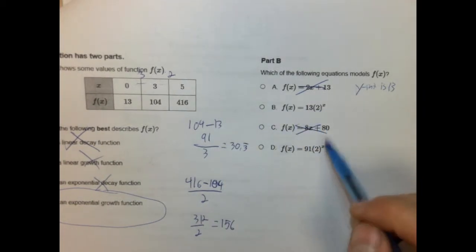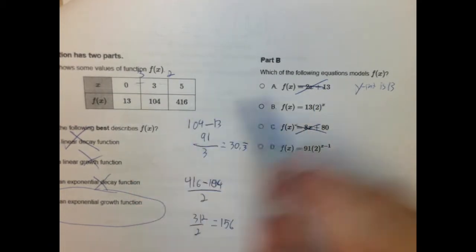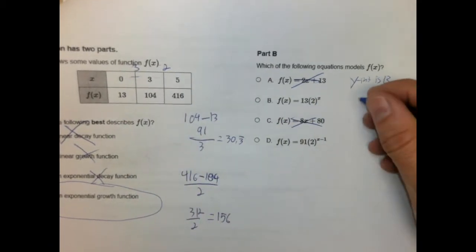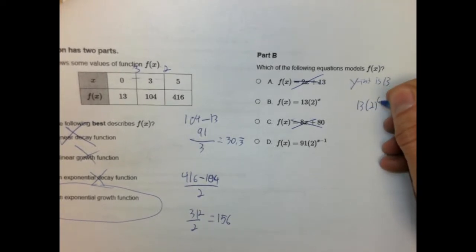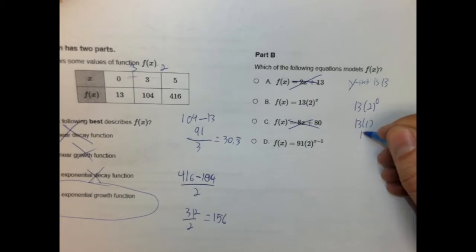We do know it's going to be one of these two, because these are linear and these are exponential. It's going to be one of the exponentials. I'm going to plug in 0. If I plug in 0 here, anything to the 0 power is 1, so 13 times 1 would be 13.